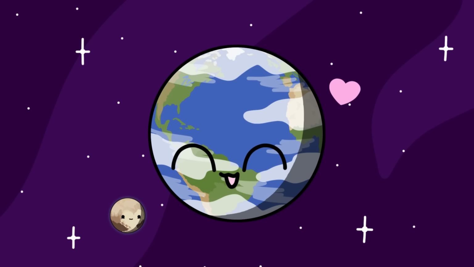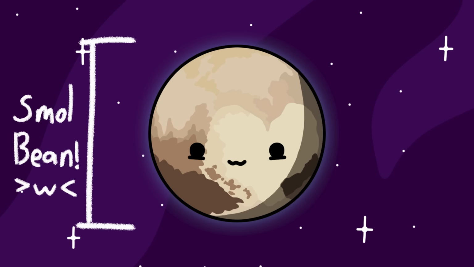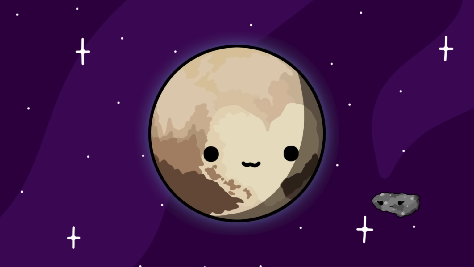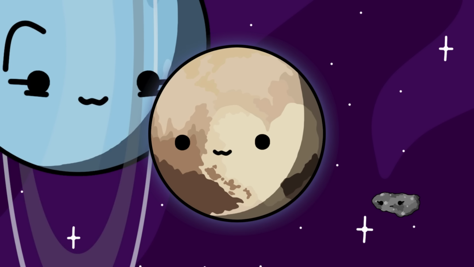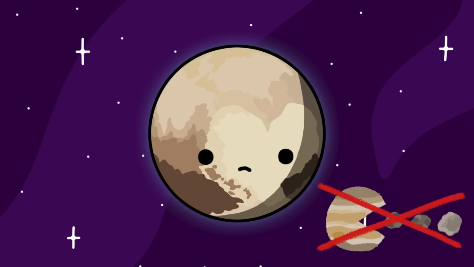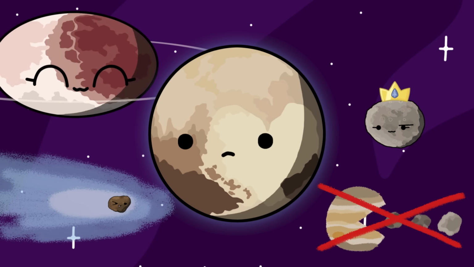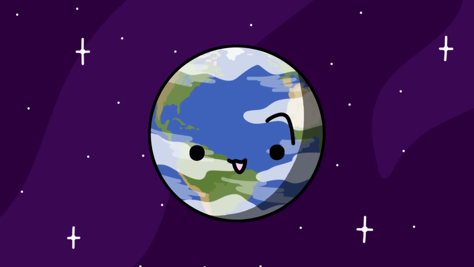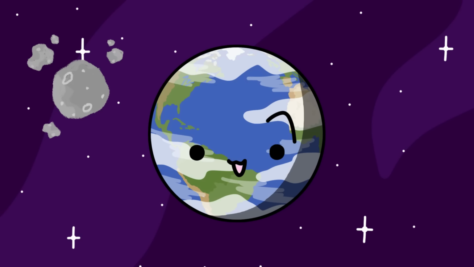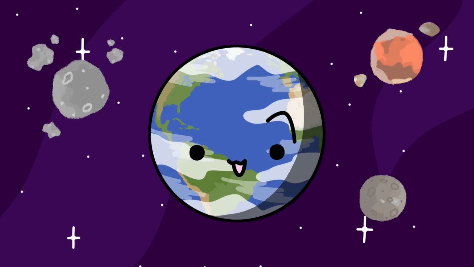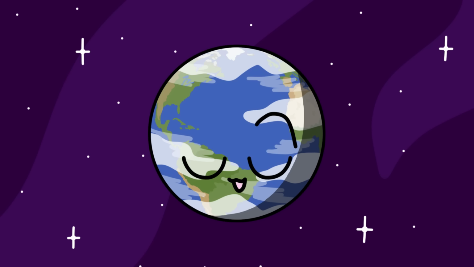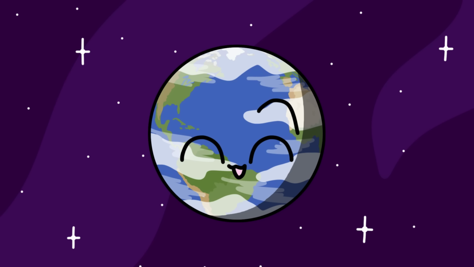Next are the dwarf planets. Dwarf planets are smaller versions of planets that are too big to be considered asteroids, but too small to count as planets. They are objects that have yet to clear their orbit from smaller objects like asteroids, comets, or even other dwarf planets. And lastly, we have the asteroids and comets. They are debris left over from the formation of the solar system that didn't become big enough to be planets or dwarf planets. Now that we've introduced the objects I'll be explaining today, let's get to know them!